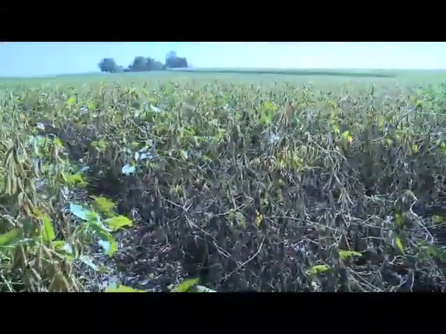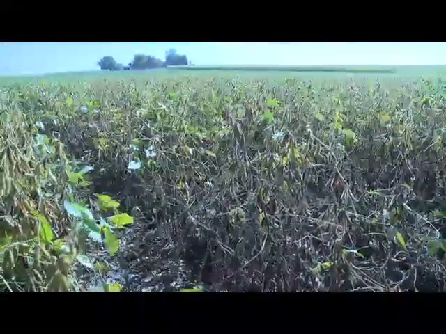Other things that a grower can do is drainage management in his fields. So we talked about how very moist conditions are favorable to this disease. So improving the drainage in a field can help reduce the chance of this disease developing. Unfortunately, there are no seed treatments or fungicide sprays available at the moment that a grower can use to control the disease.